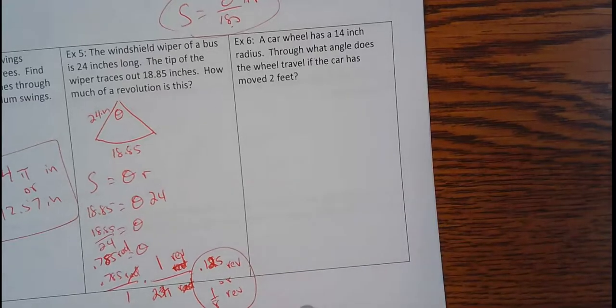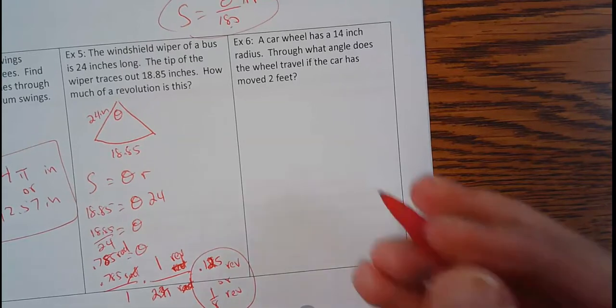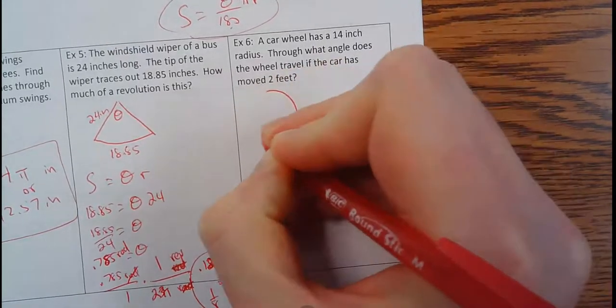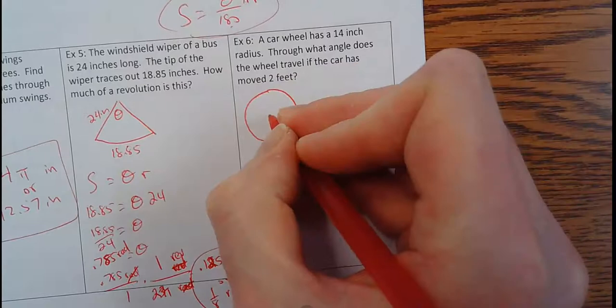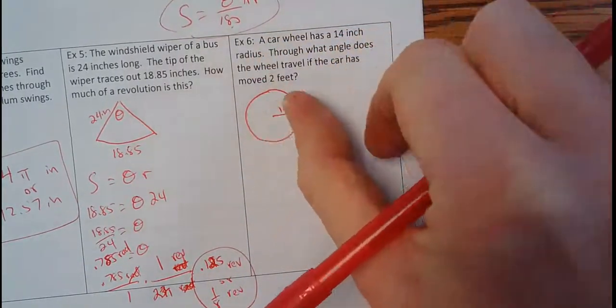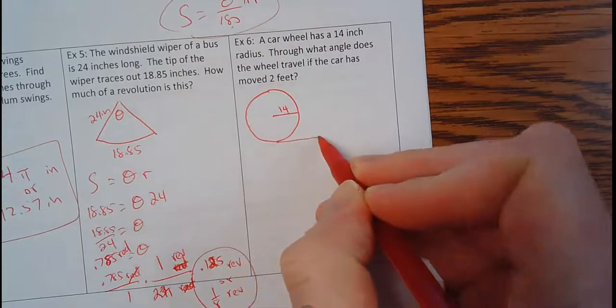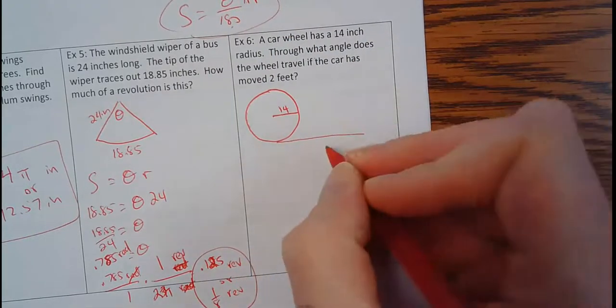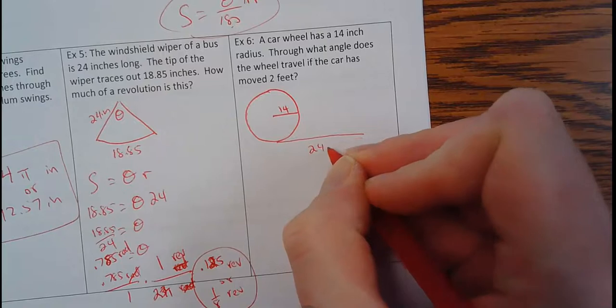A car wheel has a 14-inch radius, kind of a small car wheel there. Through what angle does the wheel travel if the car is moved 2 feet? So think, I've got this wheel, the radius is 14. It has rolled 2 feet. So I think 2 feet would be 24 inches.